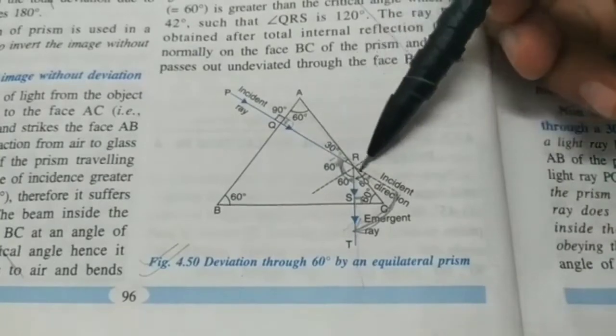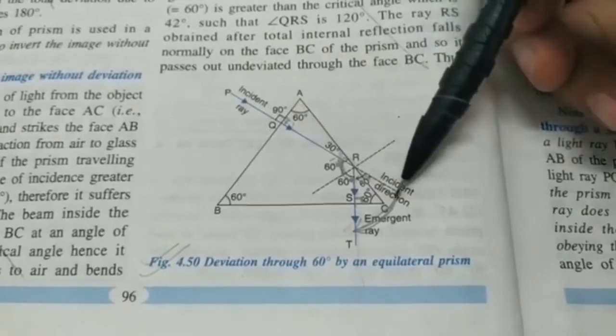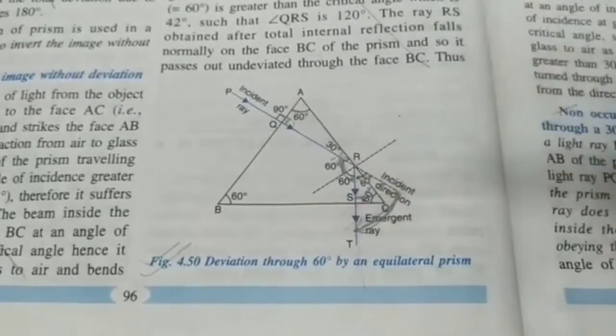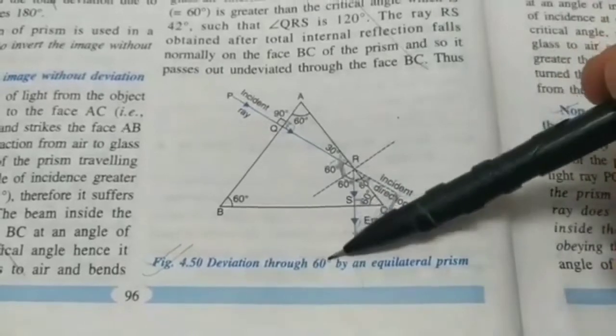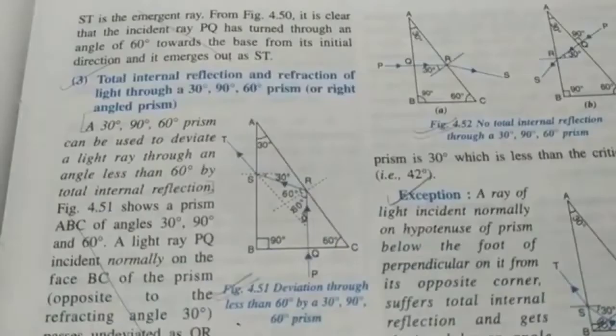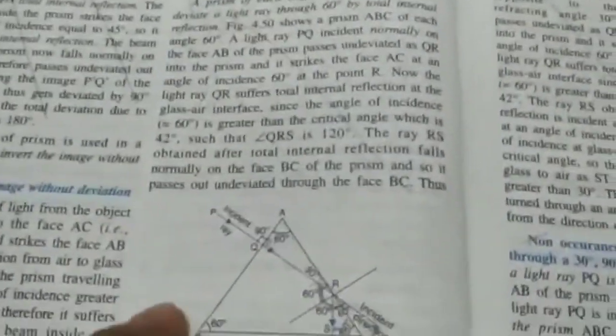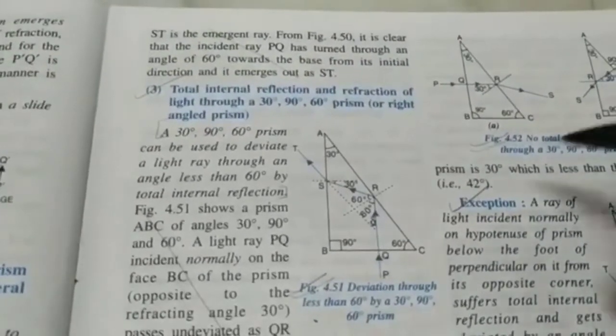Because here we have angles on a straight line. If this is 60, this is 60, then this has to be 60. Only then will the angles on a straight line be 180. So the angle of deviation is 60 degrees. So if they ask you to draw deviation through 60 degrees by an equilateral prism, you know which diagram to draw. A 30, 90, 60 prism. So for the equilateral prism, we just had one diagram. For 30, 60, 90, case 1.